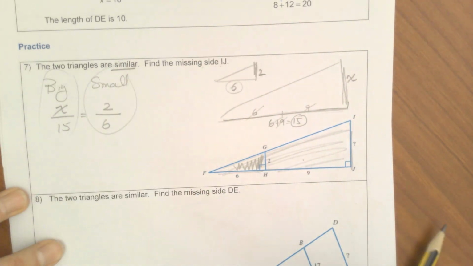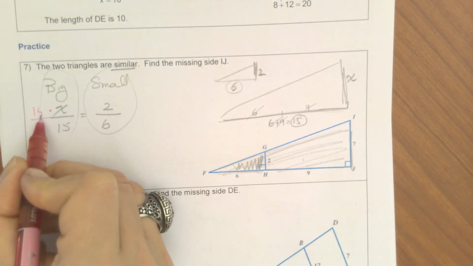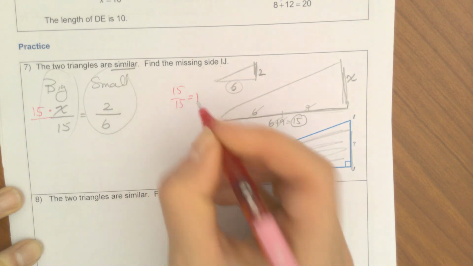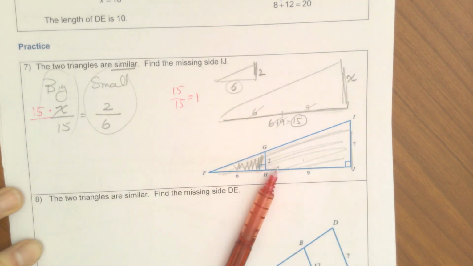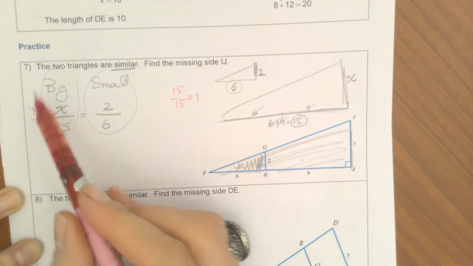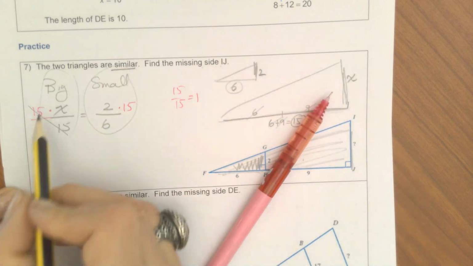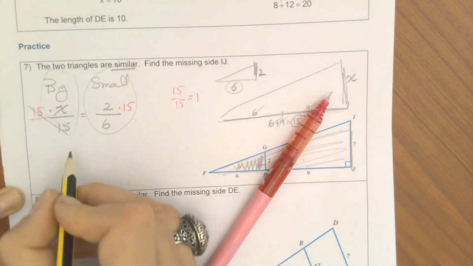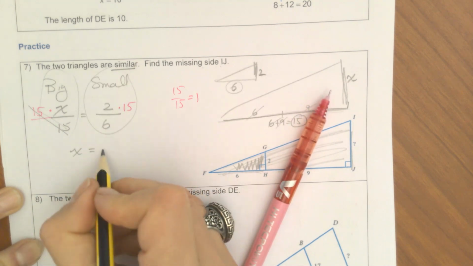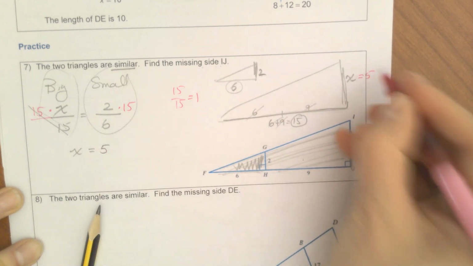So now X wants to be alone, so I have to get rid of the 15. And remember, 15 over 15 equals 1. Whenever they're same over same, it's 1. So that's 1. But if I multiply this side by 15, I have to do the same to the other side. So that's 1. What's 1 times x? X. And then here, that's equal to 5. So then I come back and say, oh, you are 5.